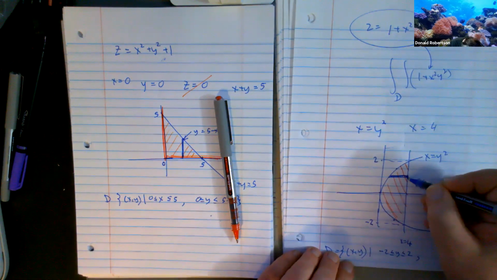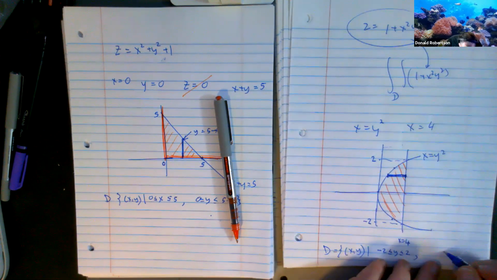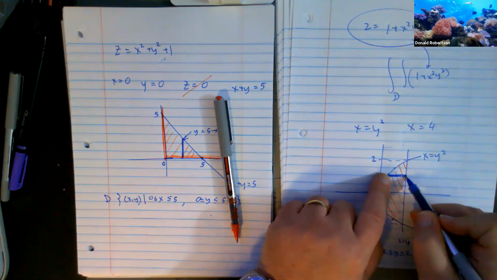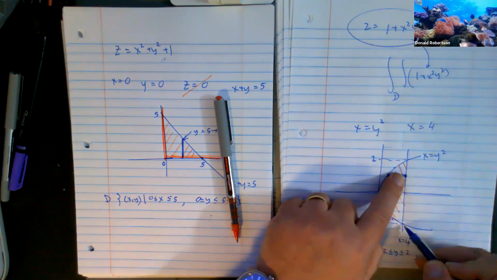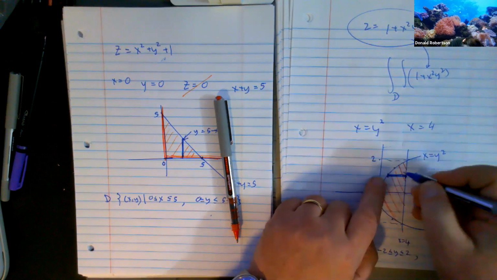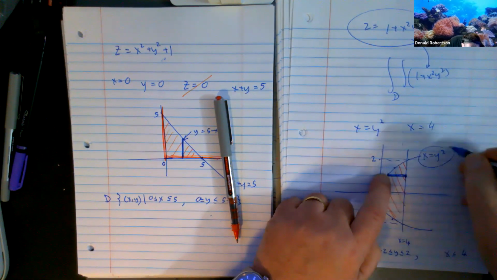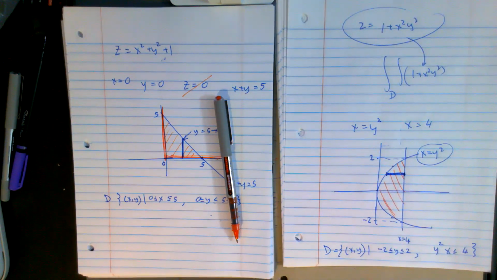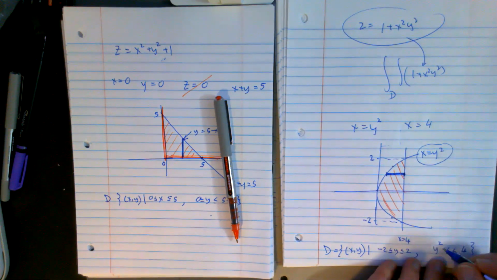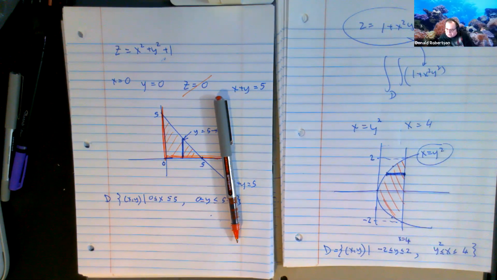And now I have here to here. This is what the X's are doing, right? So imagine what's the X like at here and what's the X like at here. At here, it's a fixed value. At here, it's Y squared. And that's D. Okay. So it'd be Y squared is less than or equal to X, which is less than or equal to 4 for its range. Okay.